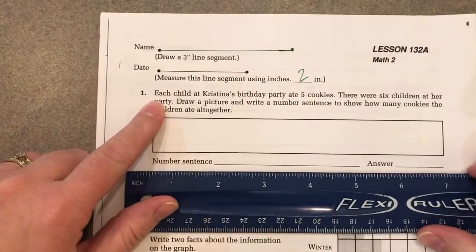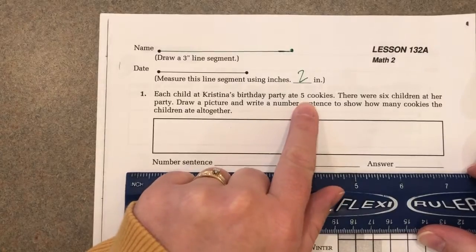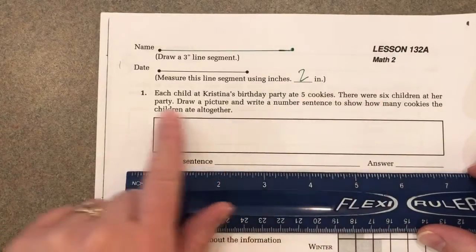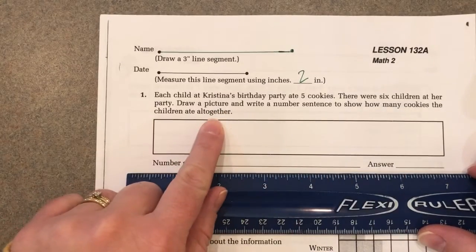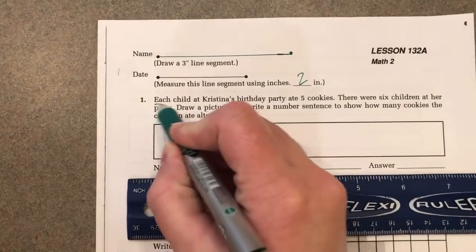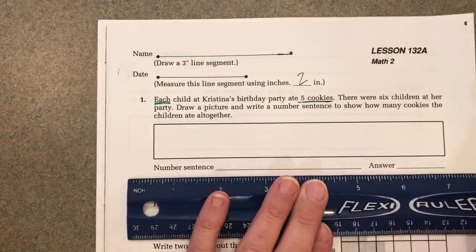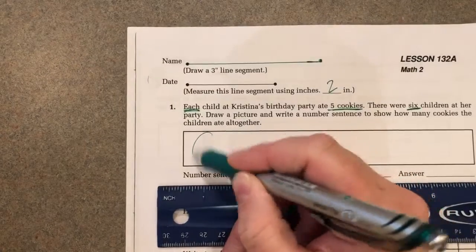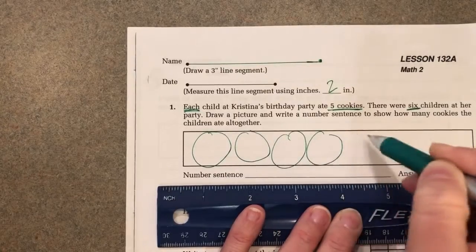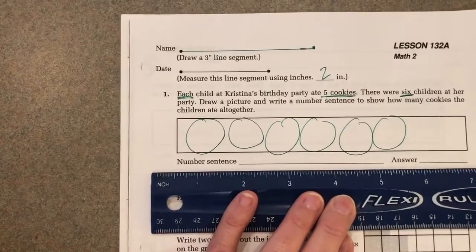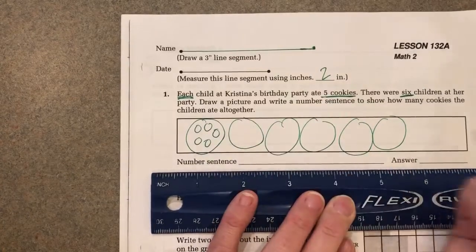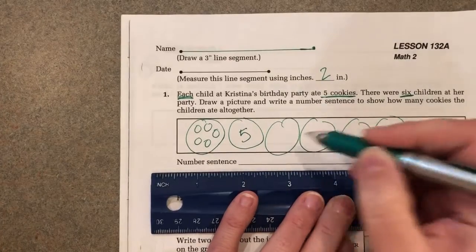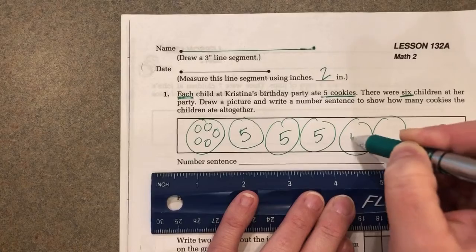Number 1, each child at Christina's party ate 5 cookies. There were 6 children at her party. Draw a picture and write a number sentence to show how many cookies the children ate all together. So each kid ate 5 cookies, but there were 6 kids. So let's make their plates of cookies. 1, 2, 3, 4, 5, 6 plates, right? And you can either draw 5 cookies on each plate, or you can do what I like to do and put the number 5. You decide what you want to do and go ahead.